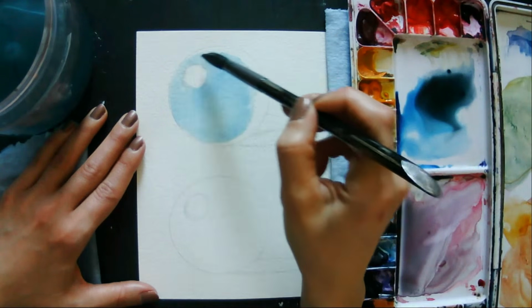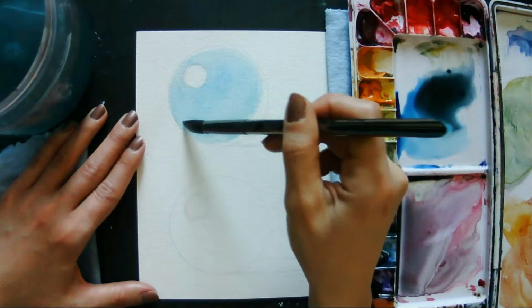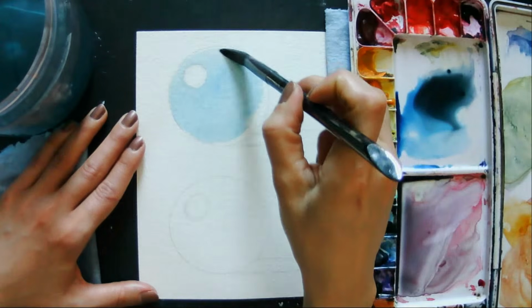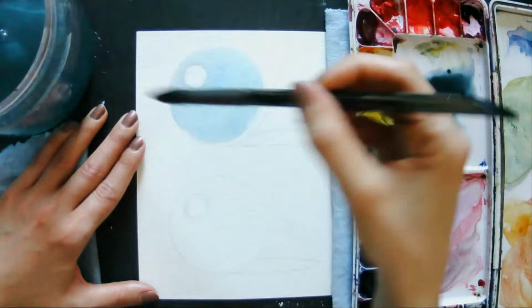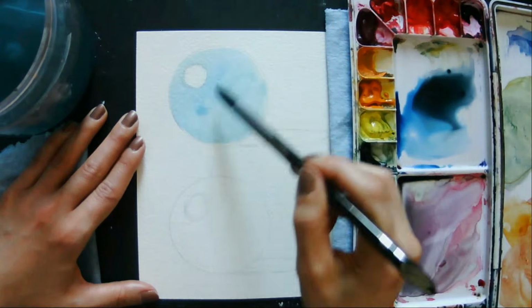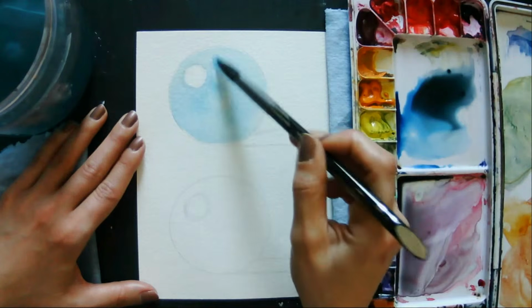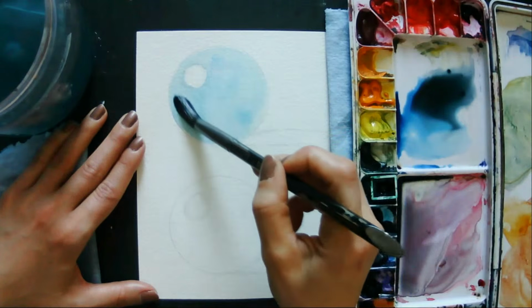Okay, making my way around the highlight, going over everything multiple times. Dipping my brush in my container. There we go. Okay, so a nice even sheen.